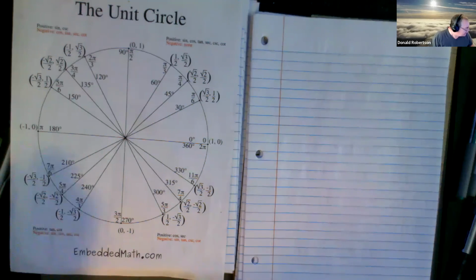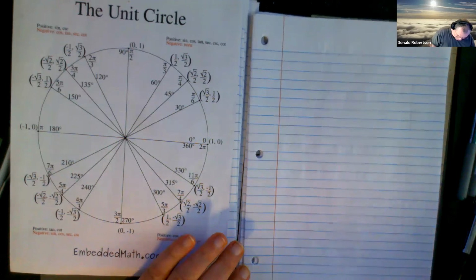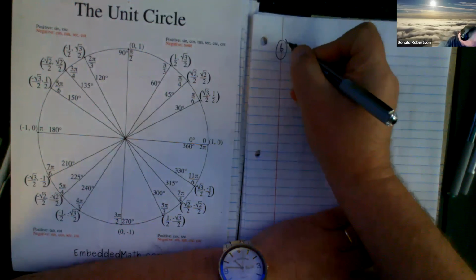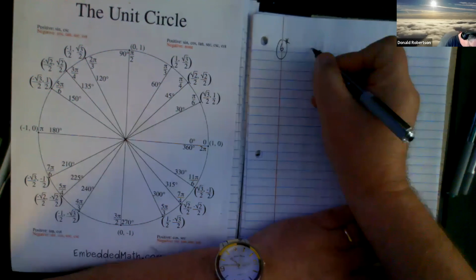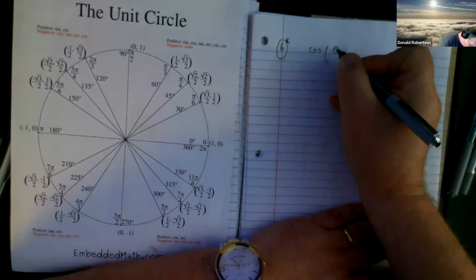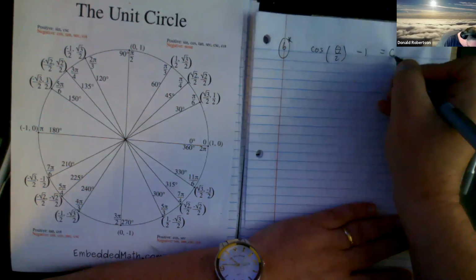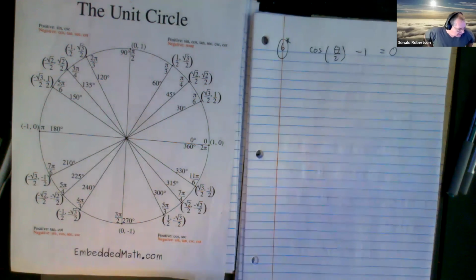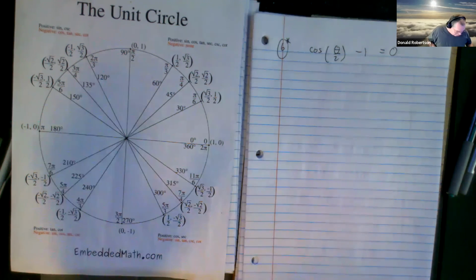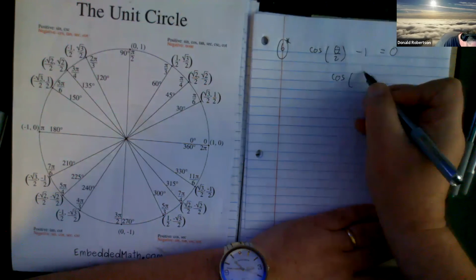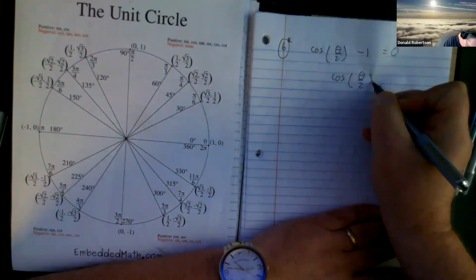Well, this one is new, and new isn't always good. Oh, last question for today. Don't need any really heavy duty algebra. All I need to do is add 1 to both sides.